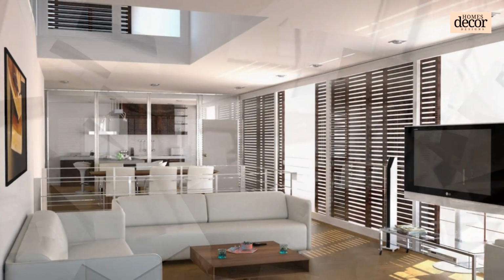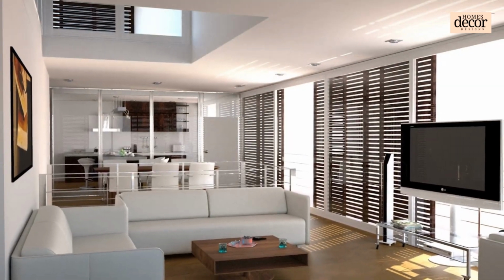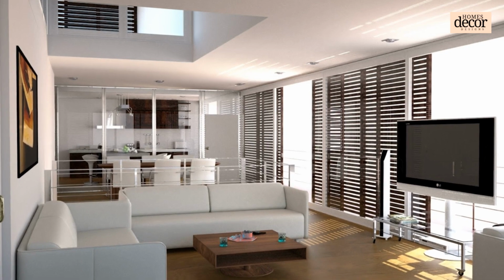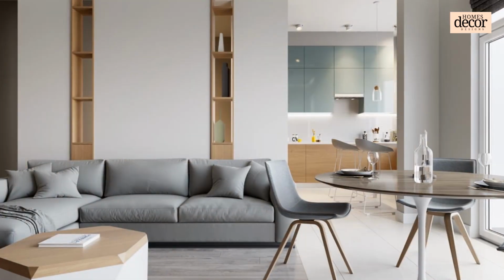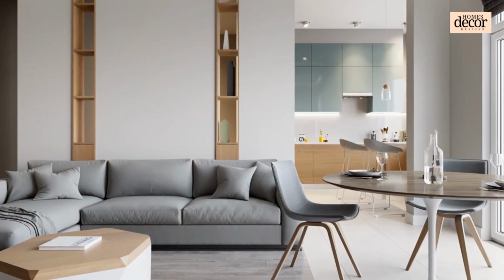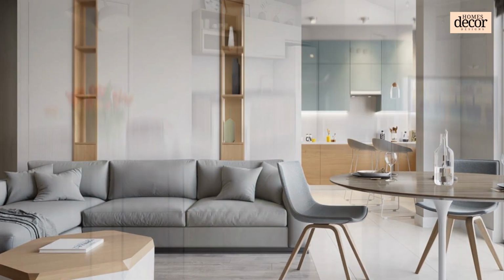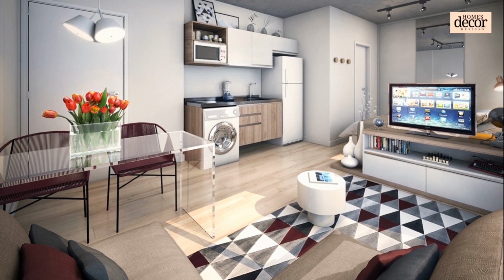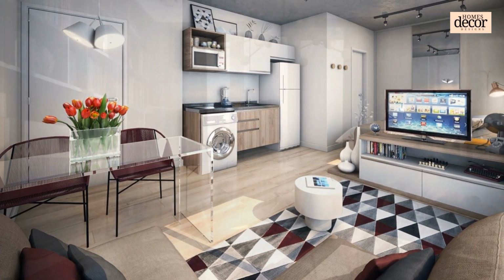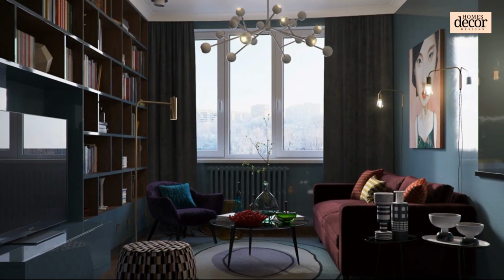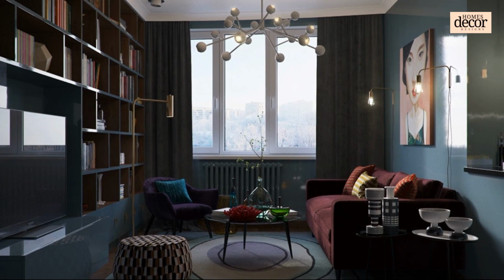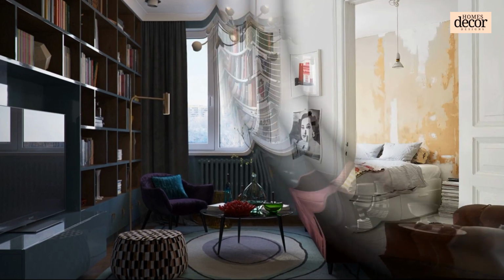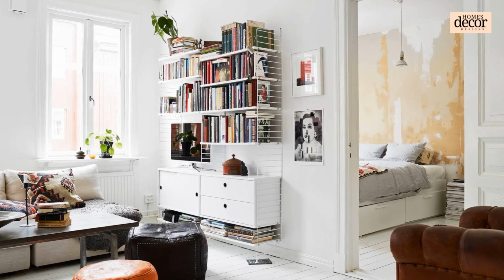How do you build a small bachelor apartment? Building a small bachelor apartment involves creating a space that is functional and comfortable. Start by designing a layout that includes a sleeping area, a living area, and a kitchenette. Use space-saving furniture, such as a sofa bed or a wall-mounted desk, to maximize the space. Choose light colors and natural light to make the space feel larger. Finally, add personal touches, such as artwork or photographs, to make the space feel like home.